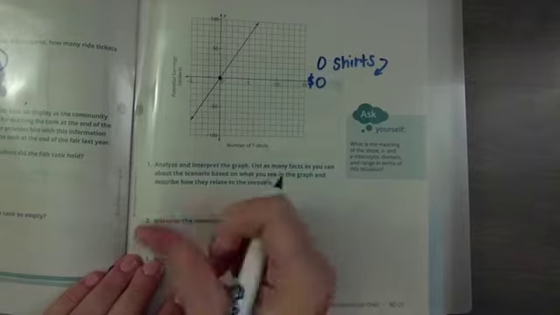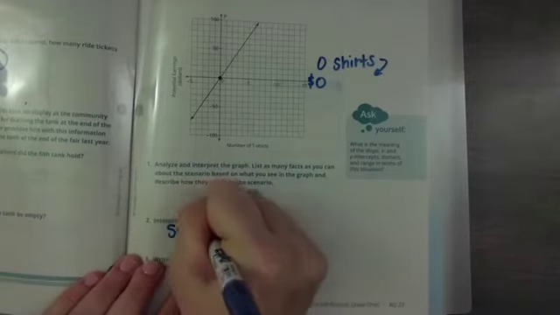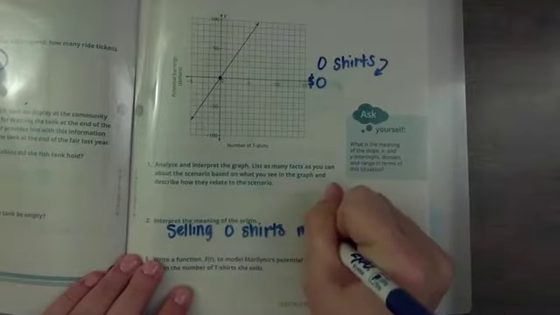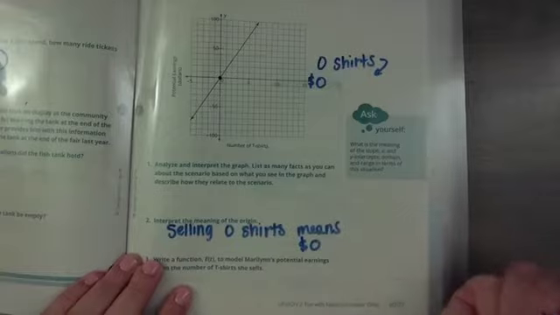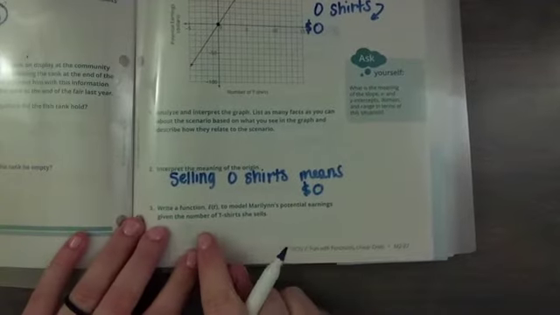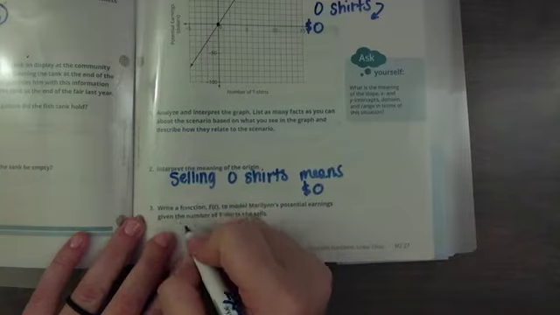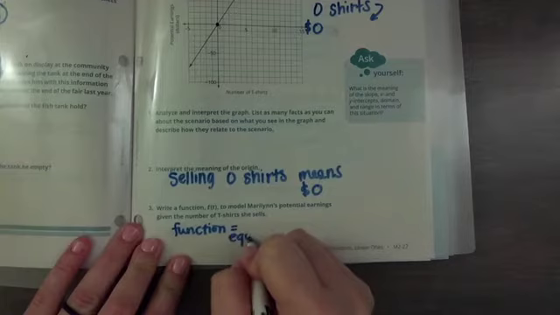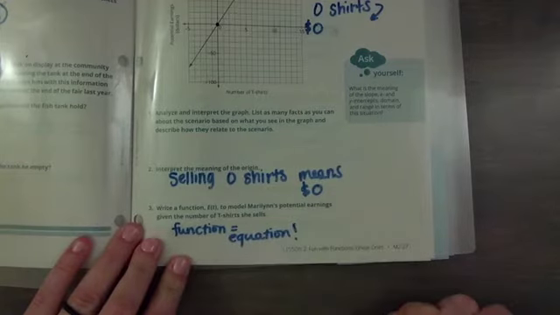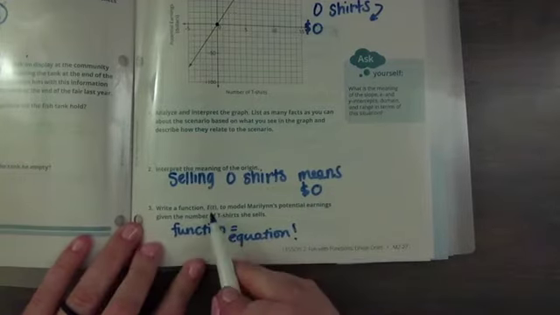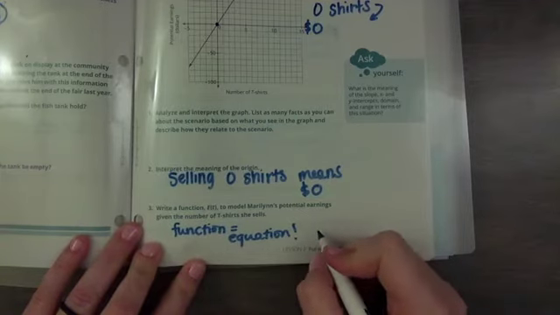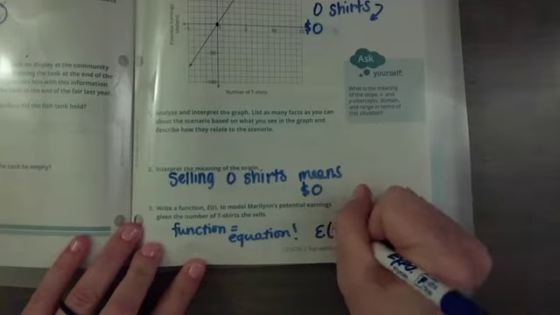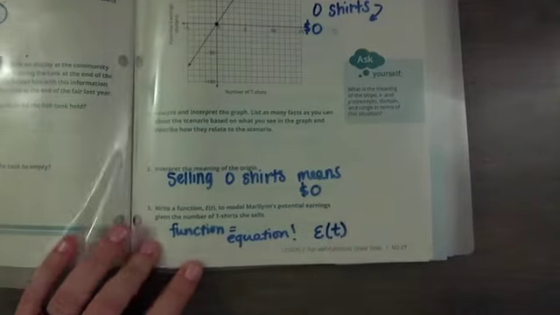Selling 0 shirts means $0. Okay, now it says write a function. Remember, function equals equation. Okay, and notice it's E of t. So E is earnings, and then that number inside of that is telling you shirts.